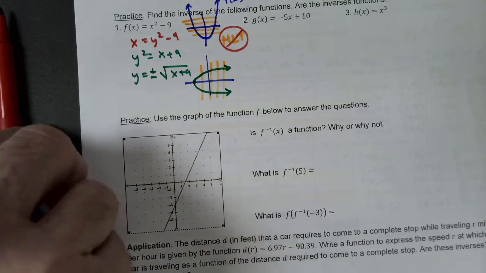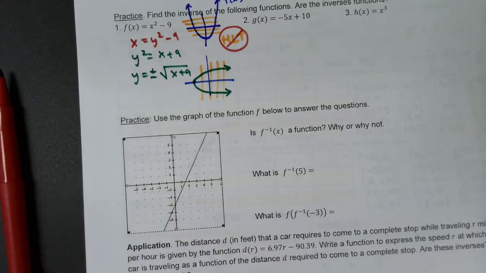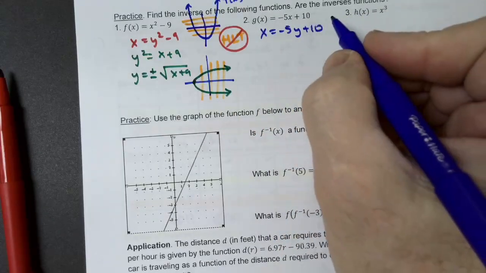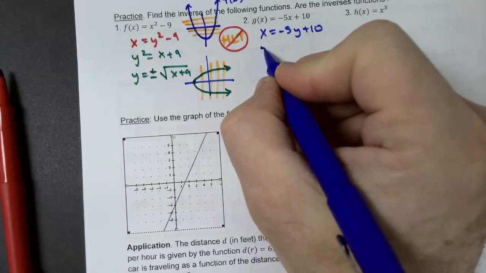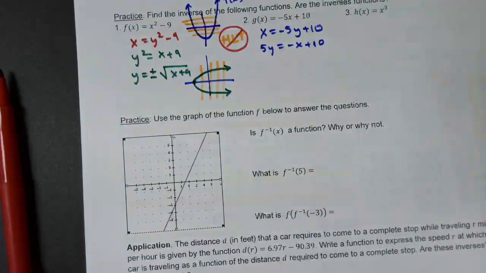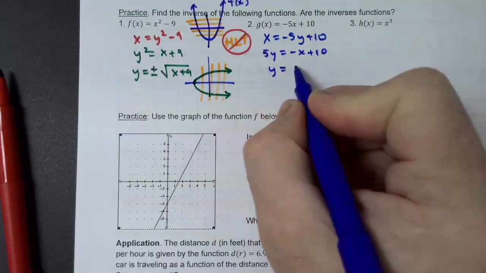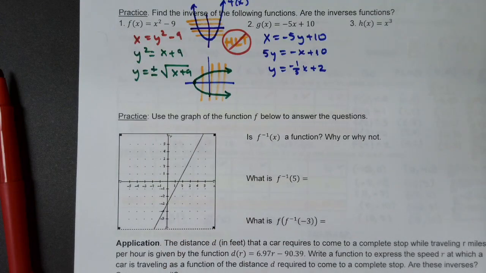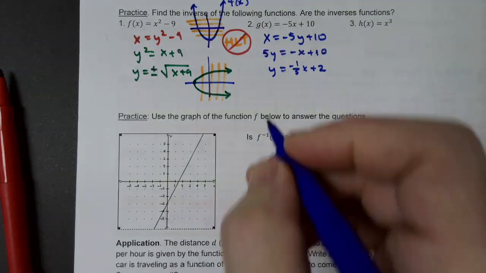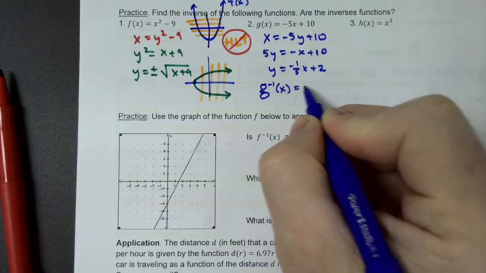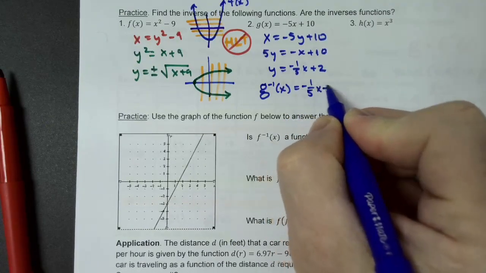Let's do our next one. Just take each one of these and switch them around. This will become x equals negative 5y plus 10. I'm going to go ahead and just add the 5y to both sides and subtract x from both sides. Leave us with this. Divide everything by 5, and we get negative 1/5 x plus 2. And there we have it. This one ends up being a function, and if we wanted to, we could write it like this. The inverse of g is equal to negative 1/5 x plus 2.